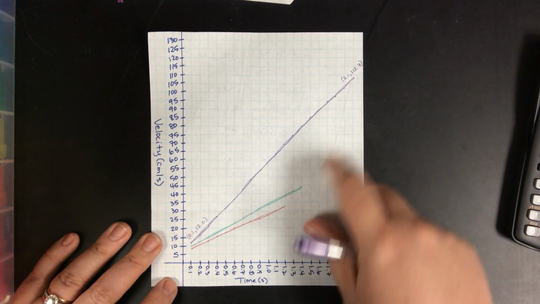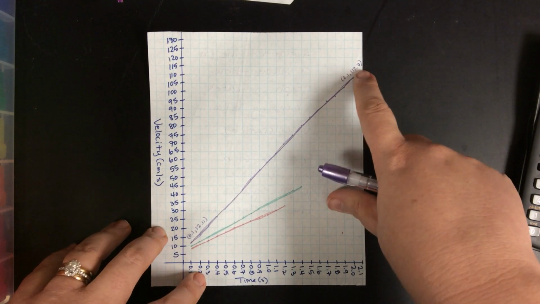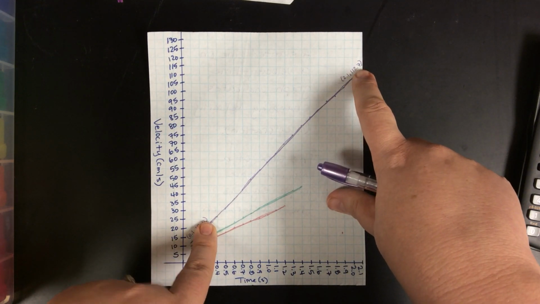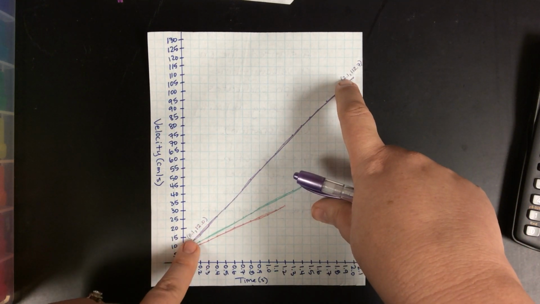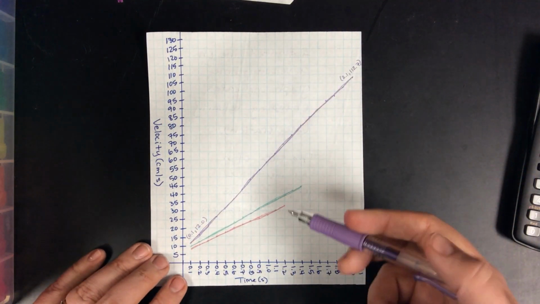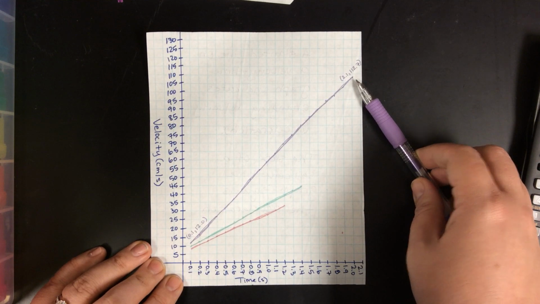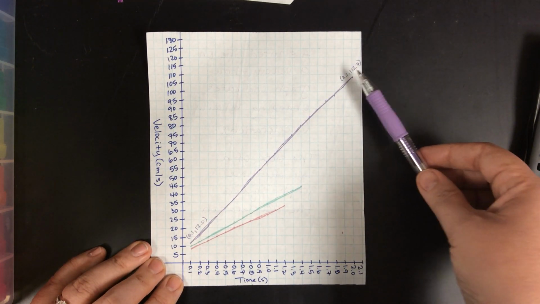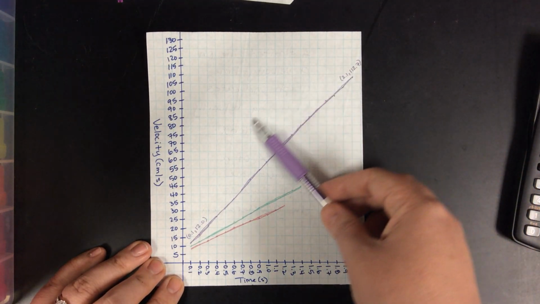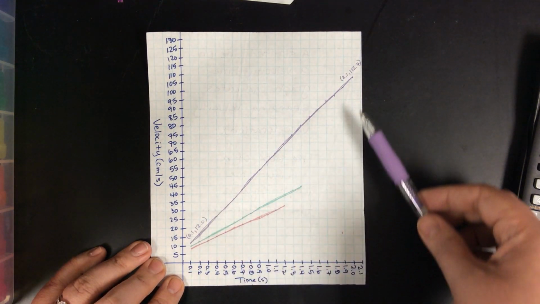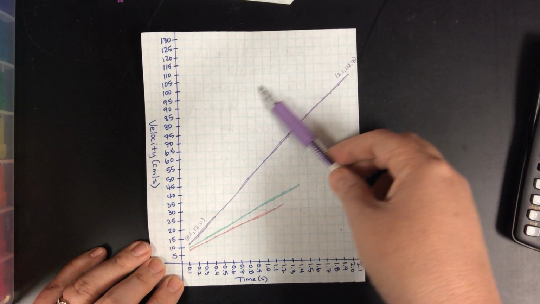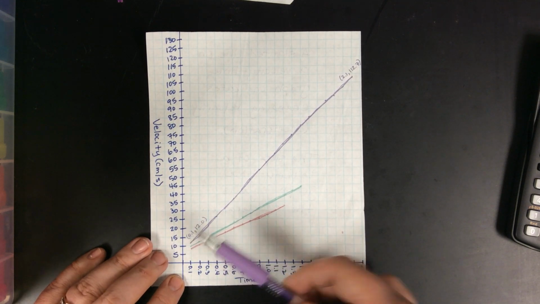Remember that slope is rise over run. y2 minus y1 over x2 minus x1. Or in other words, our change in velocity, our delta v. Final minus initial. Where did you end at minus where did you start at?